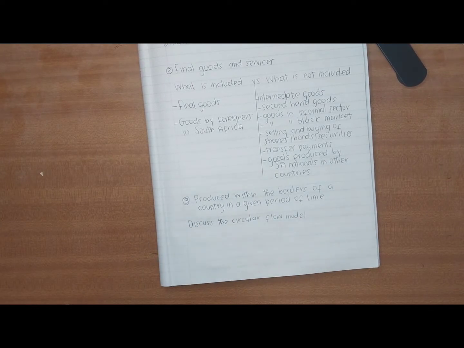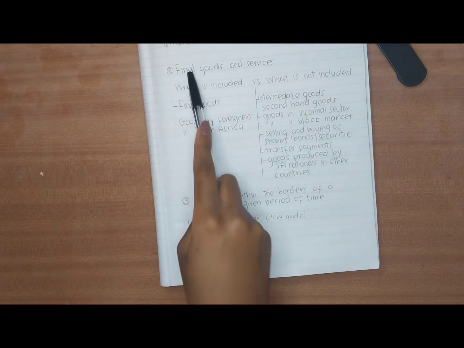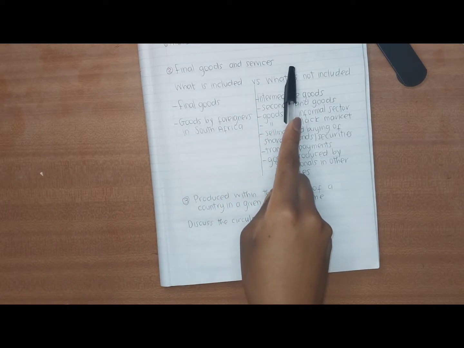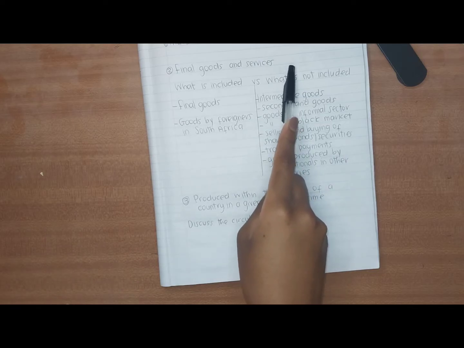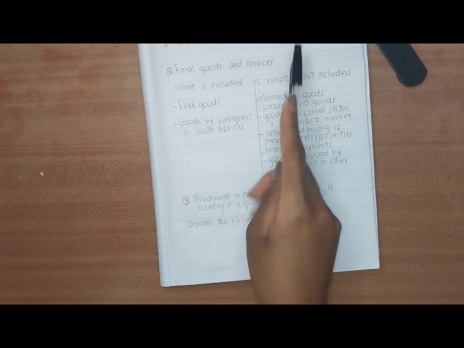Goods, for example, goods that are produced in South Africa, right? Not goods that are produced in the US. Goods that are produced within the borders of the country. And these are what? These are final goods and services. Final goods, meaning that they need to be consumed by the final consumer, right? They shouldn't produce other goods and services. They shouldn't be capital goods. Capital goods are goods that are used to produce other goods and services.